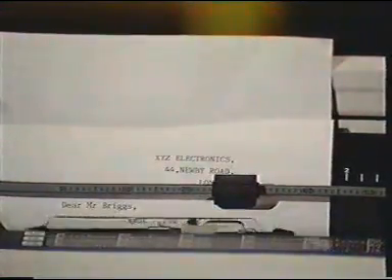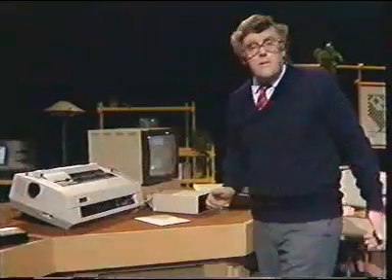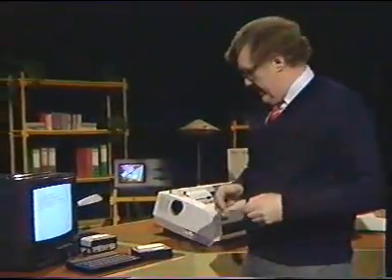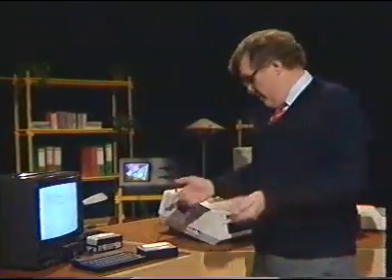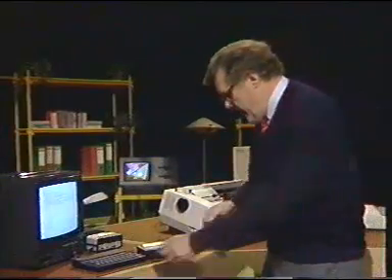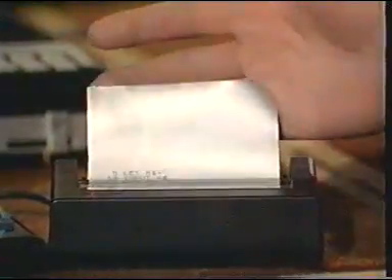Well, this is the sort of quality printer you'd need for writing letters. But the other important use of a printer is when you're writing a program, and you can get away with something a bit less expensive. Well, this Sinclair machine has a small printer on it, and we've written a sort of version of our palindrome program, and we could print that out. And there it goes.